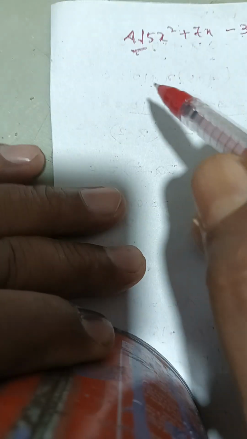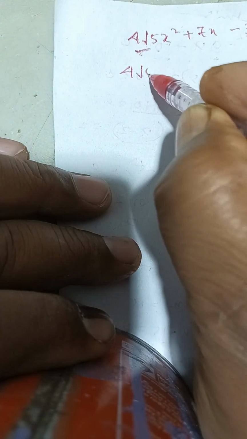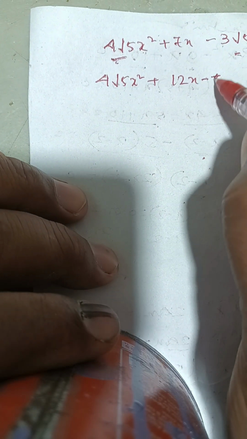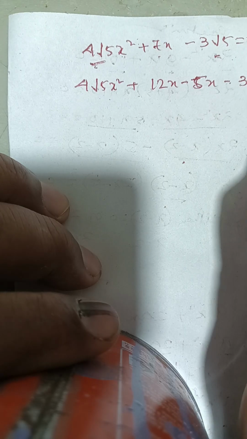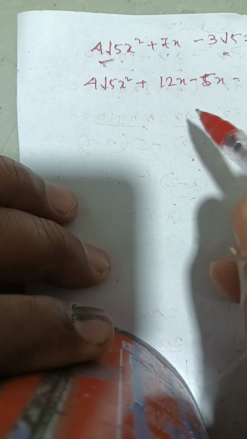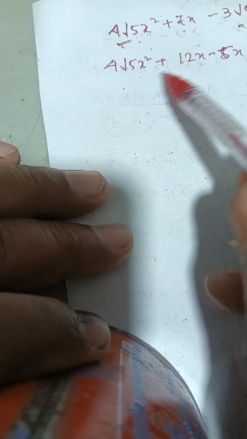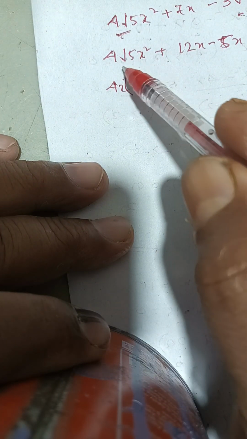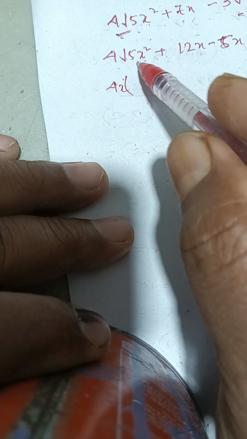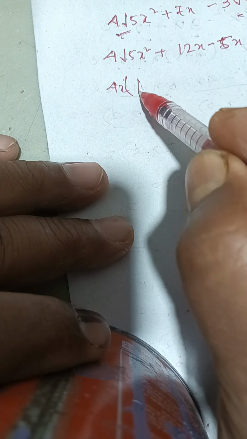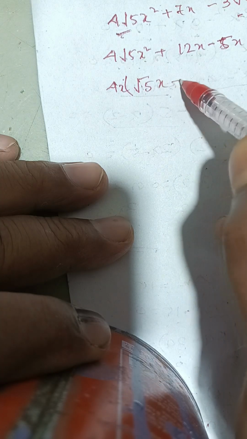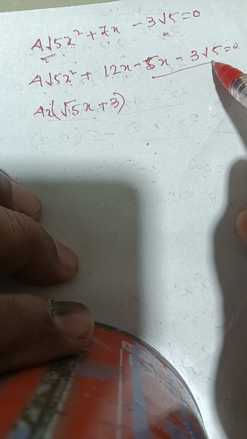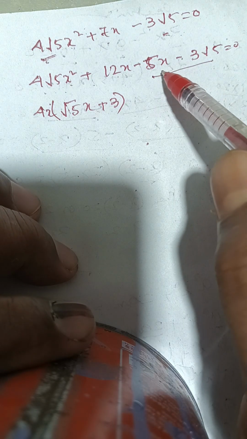So you write 4 root 5x square plus 12x minus 5x minus 3 root 5 equal to 0. Here in the first two terms you see you can take 4 common, not only 4, x is also common, 4x. So when 4x is common, we can write here root 5x plus 3.